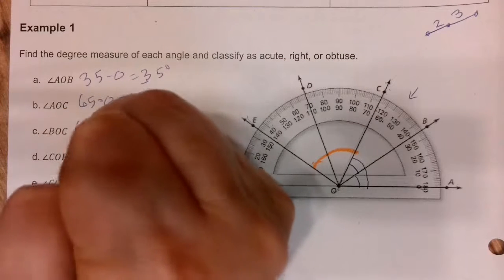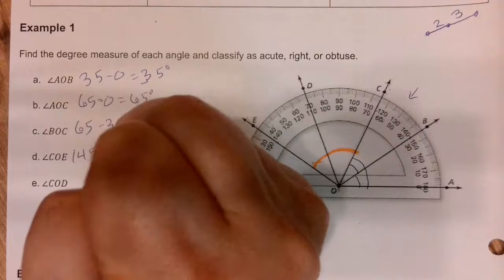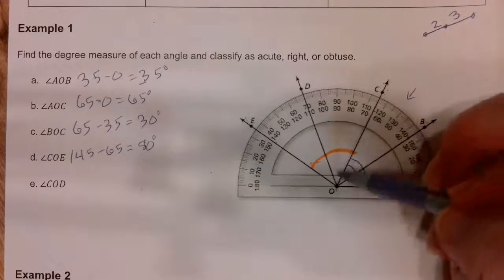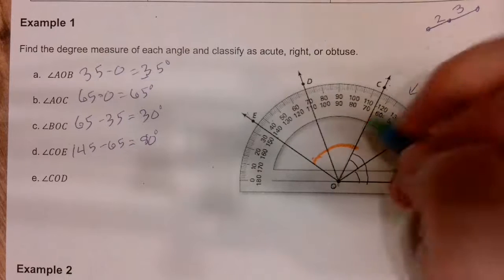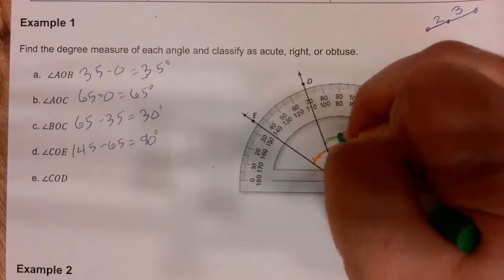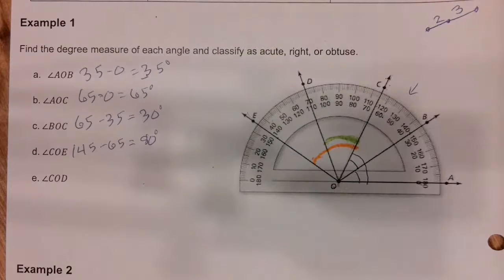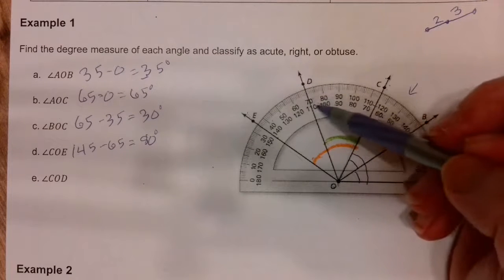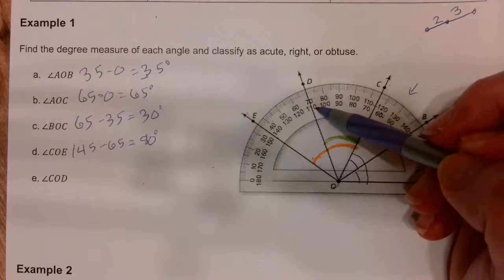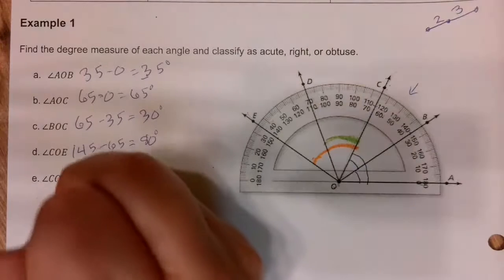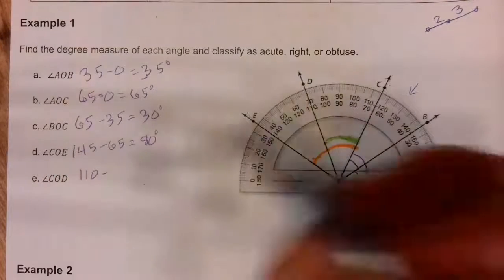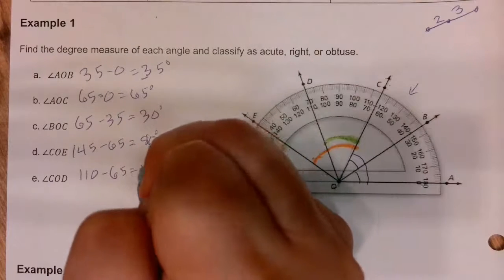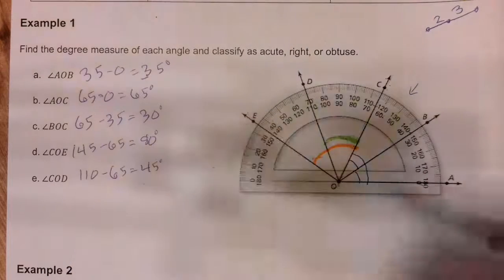145 minus 65, 80 degrees. Finally, COD, that's this angle right here in the green. C was at 65. D, remember again, use the inside numbers, 110. So 110 minus 65, 45 degrees.